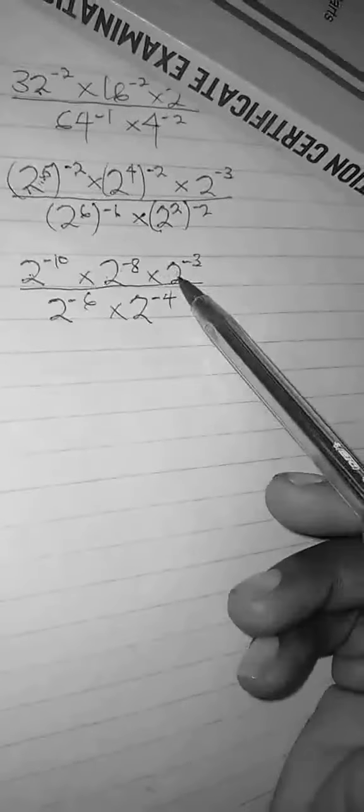So we're just going to write one of the base, 2. Then we'll add the exponents, negative 10 plus negative 8 plus negative 3, right? Remember, we are doing the same thing to the denominator. So 2, negative 6 plus negative 4.